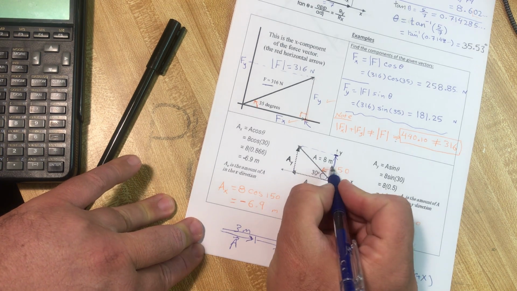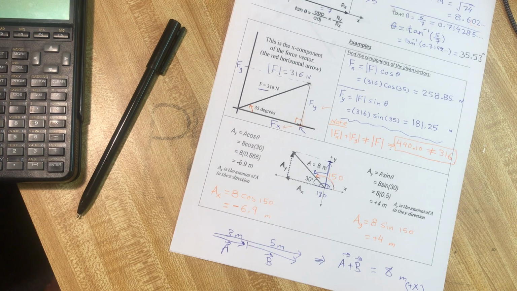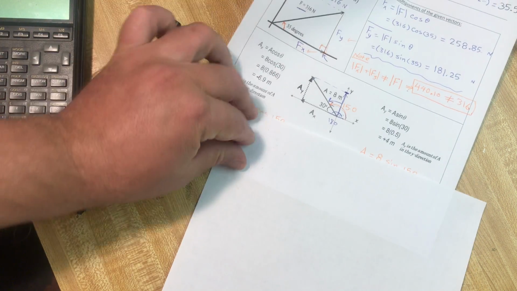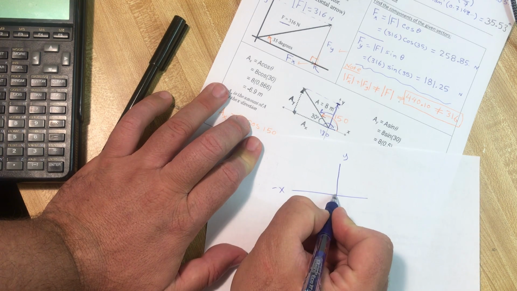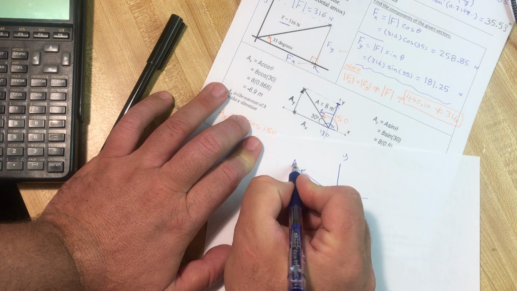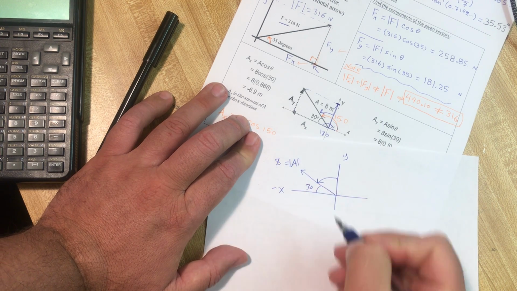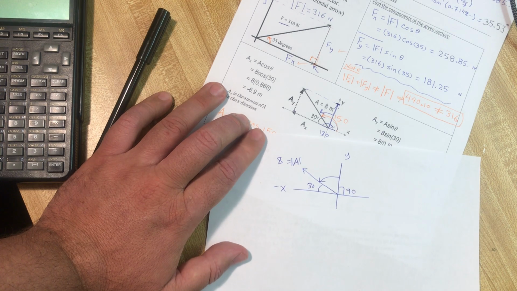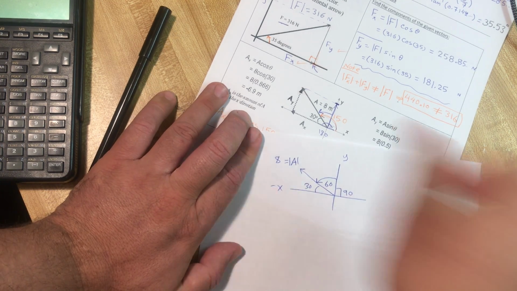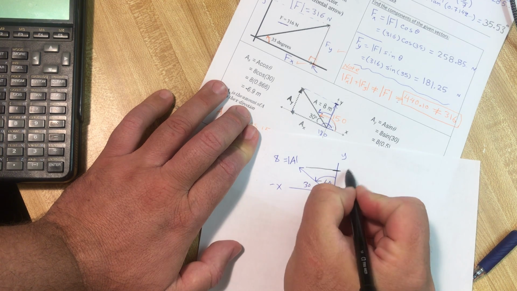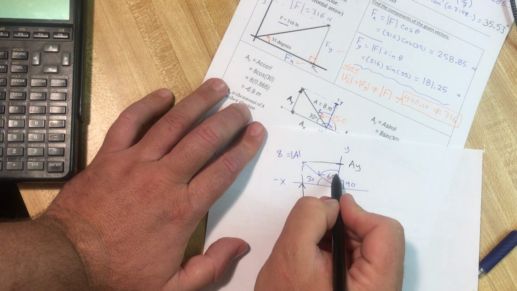What if you come and ask me, what if my angle is from the y-axis? I will solve it now. This is y, this is x, negative sign, and this is our vector A equal to 8 in length, and this is angle 30. What is this angle? This is 90, so this is 60. I need to find Ay, and this is Ax. Now I need to use the angle 60.